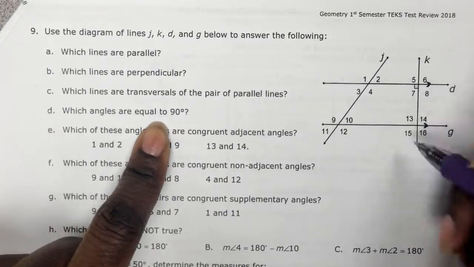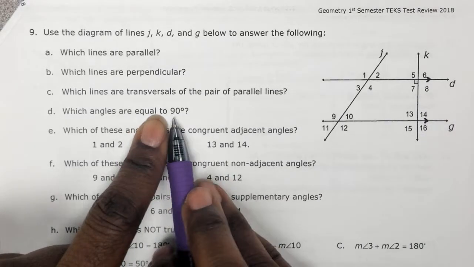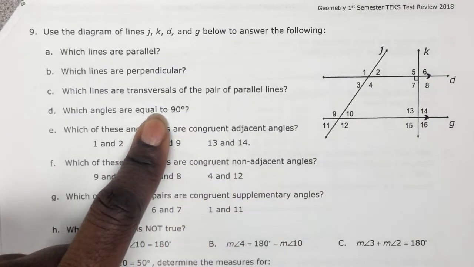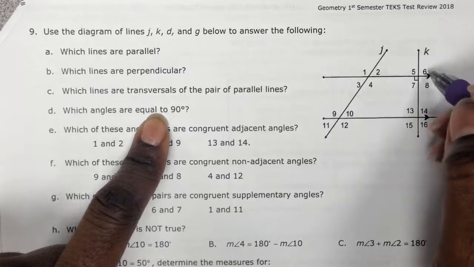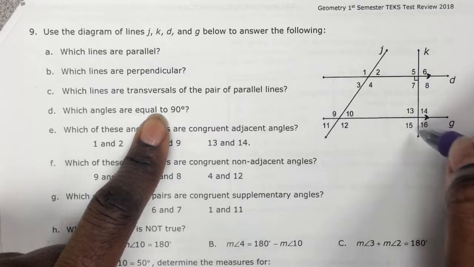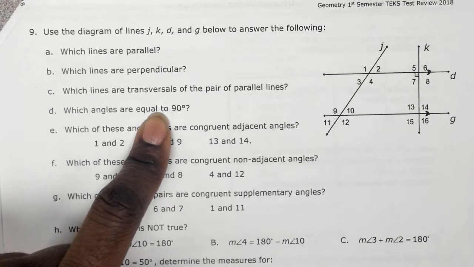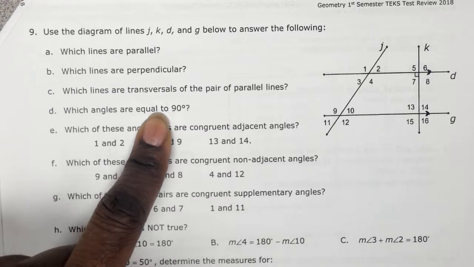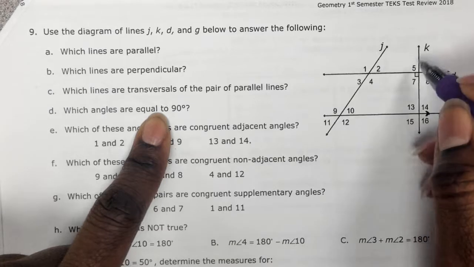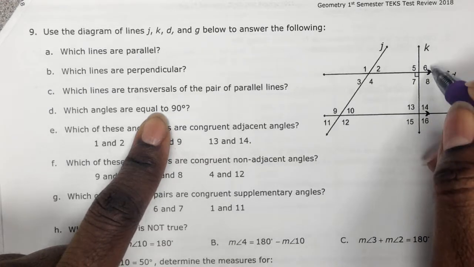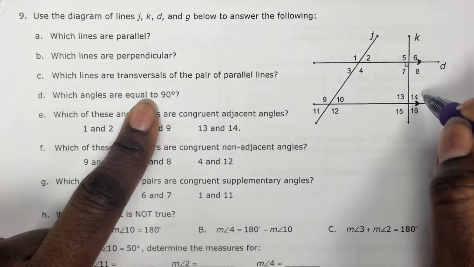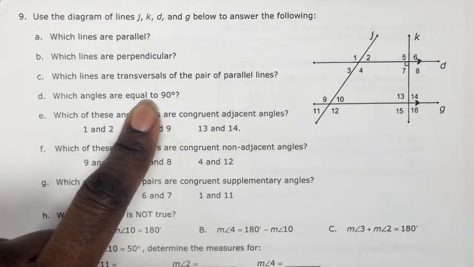Okay, hopefully. Sorry. Which angles are equal to 90? You need to look for the little square, the little right angle. So there's a whole bunch of them that are equal. All of these right here are equal, and all of these. Angle 7? Yes. Which also means angle 5 and 6 and 8. All of these are 90. And 13, 14, 15, and 16, all of those are also 90.